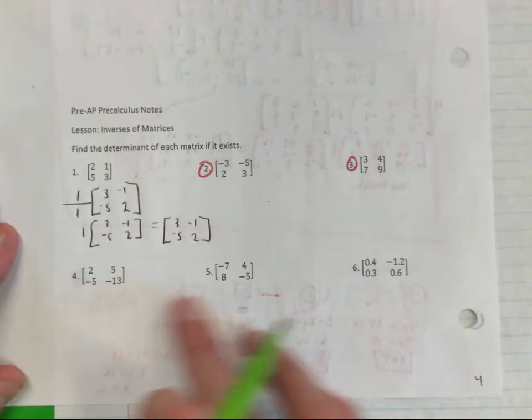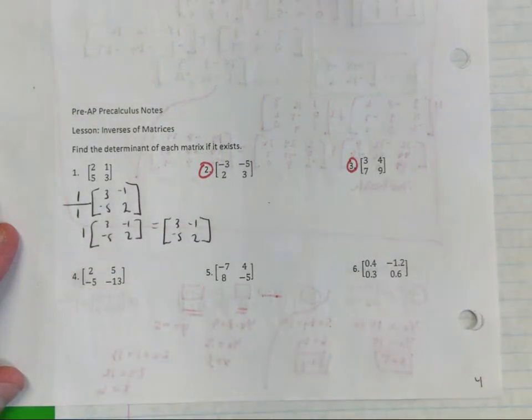All right, let's look at our second learning target. We're going to find the inverse. This is the last thing that's on your test Thursday. What do you notice about all these matrices? They're only 2 by 2. So we're just going to find the inverse of 2 by 2.